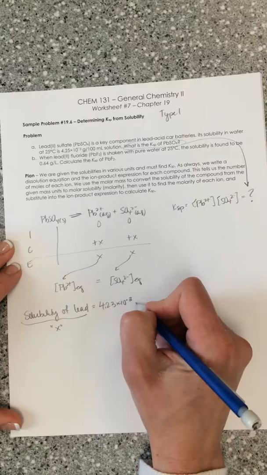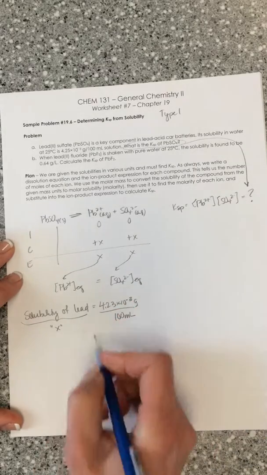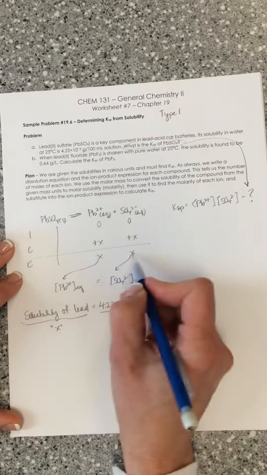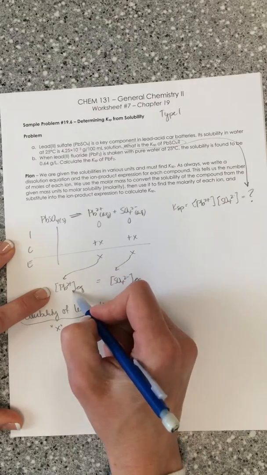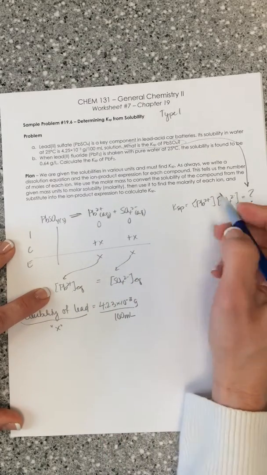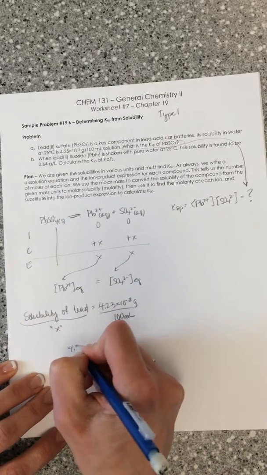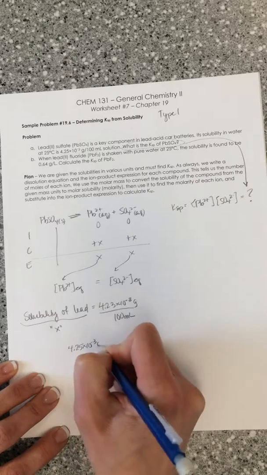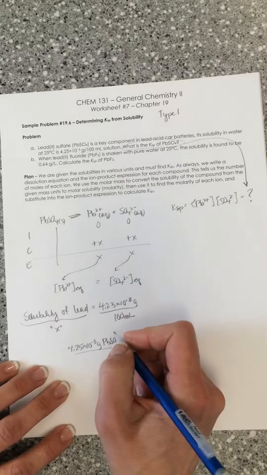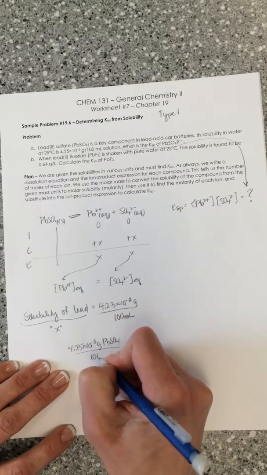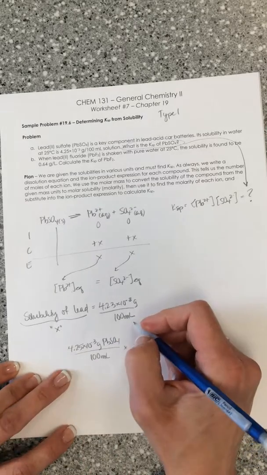But we need to take this, and I should put units in here, this is grams per 100 milliliters of solution. This is not molarity. We need to get this into a molarity so that we can put it into this and solve for KSP. So 4.25 times 10 to the minus third grams of lead sulfate for every 100 milliliters of solution. We want it in molarity, so we need moles per liter.